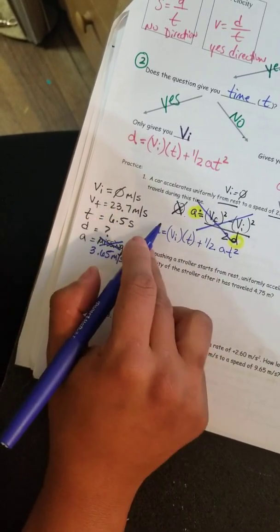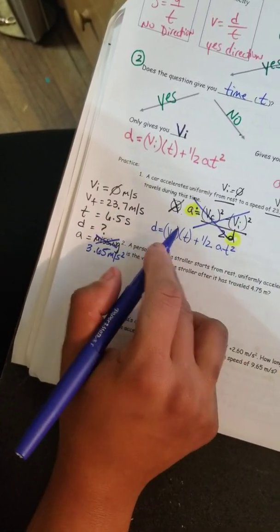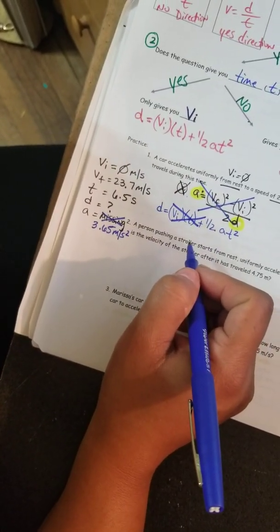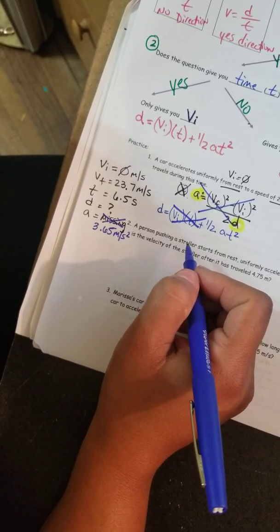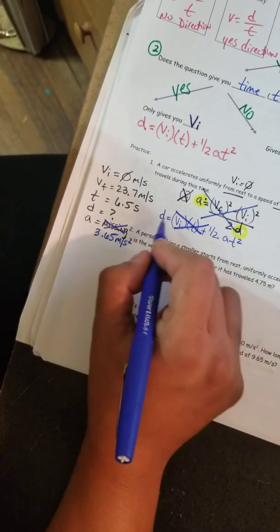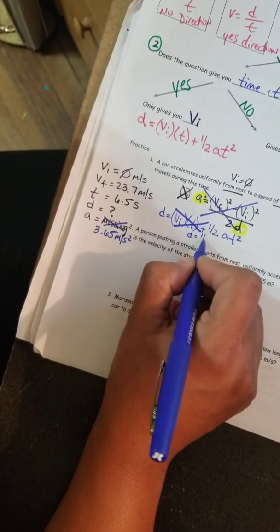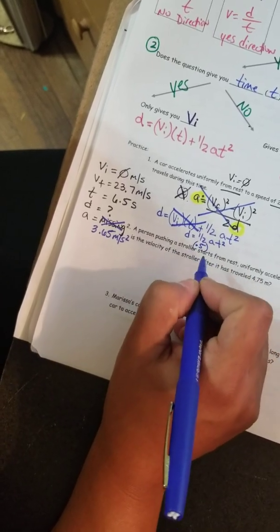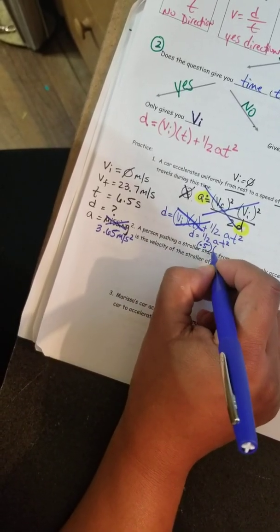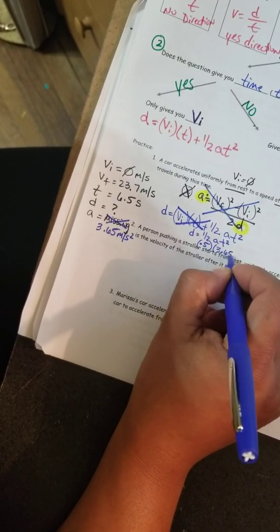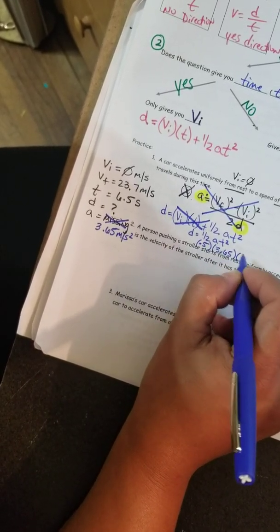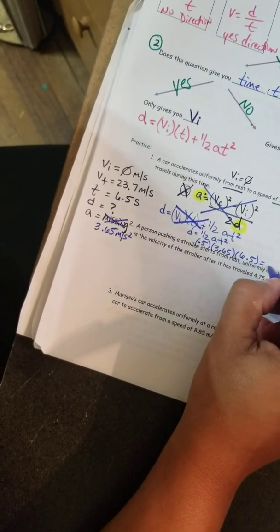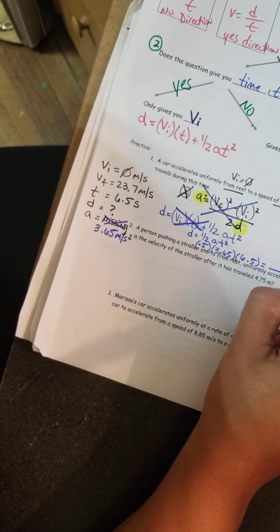VI is 0. So 0 times T is 0 plus 0. Well, then in that case, that gets to cancel out. See what I'm talking about? Your math skills. You just kind of start thinking ahead of what you can do and what you can cancel out and how to solve for the problem. Now, all I have to say is D equals 1/2 AT squared, or 0.5, because I like to convert fractions into decimals in physics, times 3.65 times 6.5 equals your answer in meters.